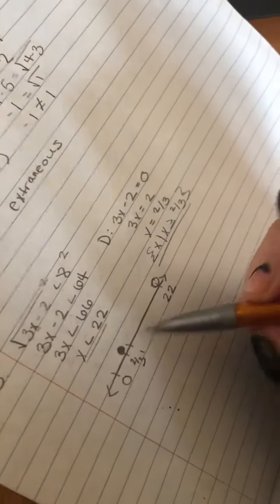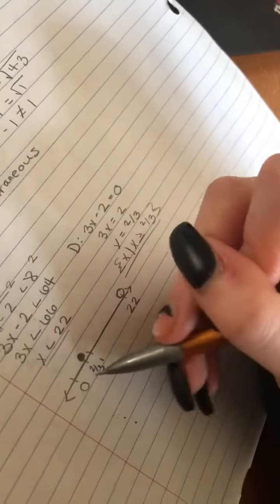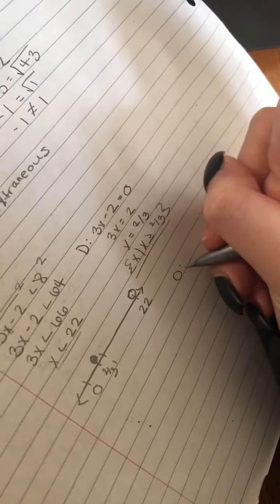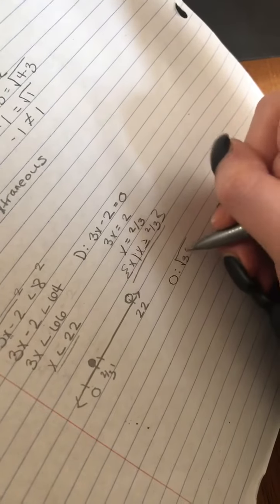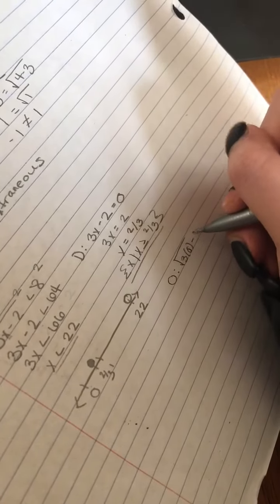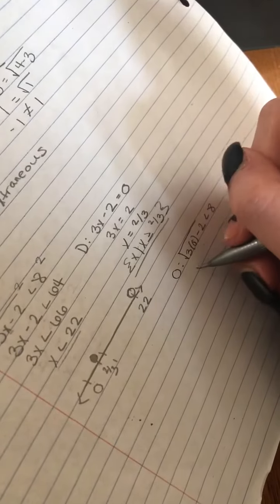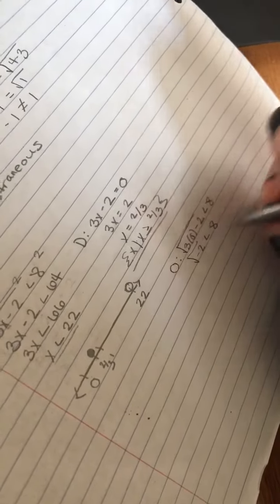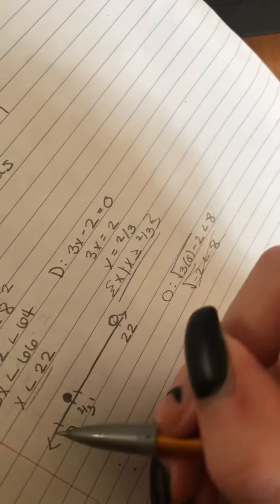And now our answers suggest that you're going to be shading in the middle of these two. But we're going to use a test point just to make sure that that's accurate. I'm going to use a point outside of 2/3, so we're going to try 0. If you plug that in, you get the square root of 3 times 0 minus 2 is less than 8, and that's definitely not true, because that would be the square root of -2 is less than 8, and that just doesn't work. So we definitely know that the graph does not go past 2/3.